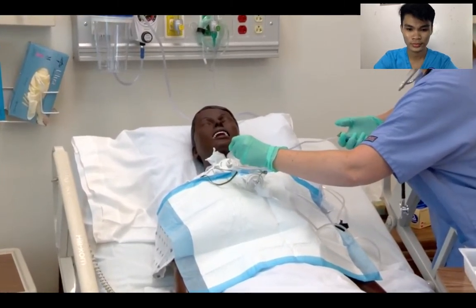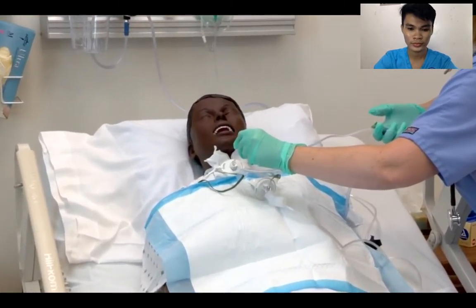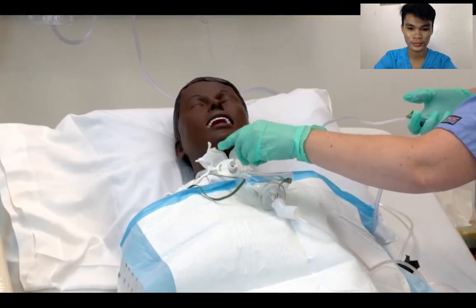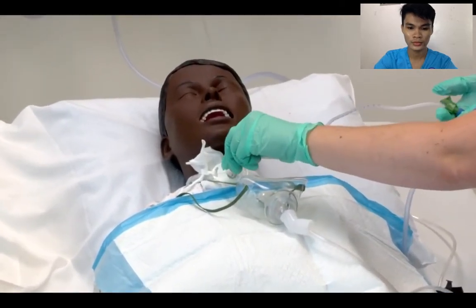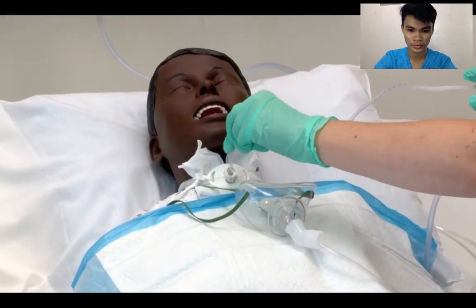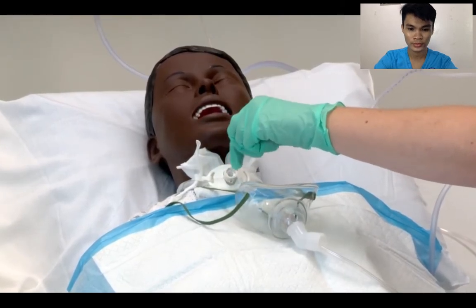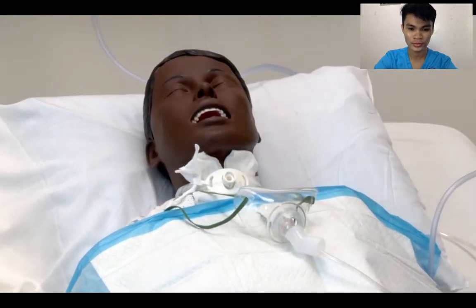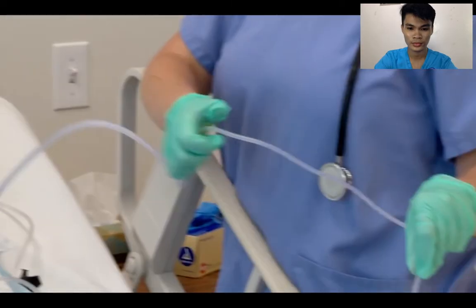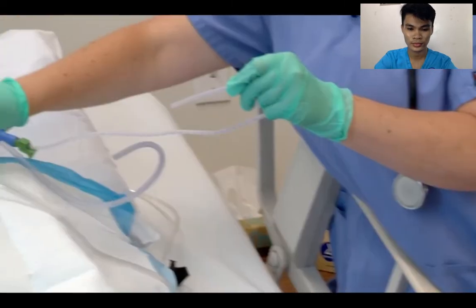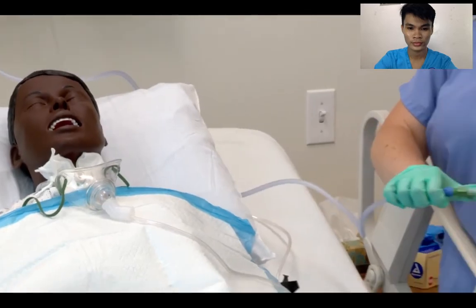Now, remember, we're not applying suction as we go down, but on the way back up. So I'm going to insert the catheter. I feel a little bit of resistance. Going to suction as I'm coming up with some circles. Okay, I want to apply the oxygen again. I'm going to clear my catheter.